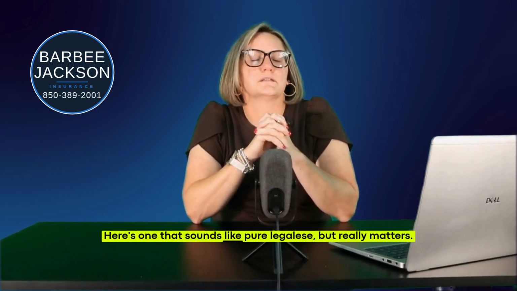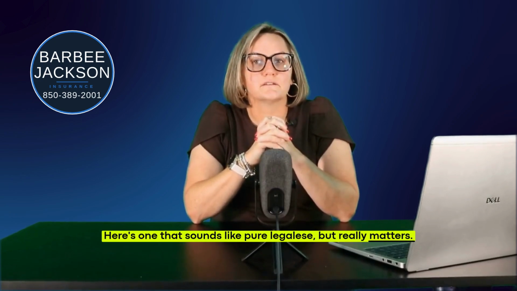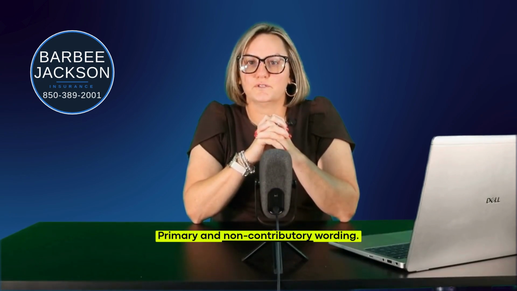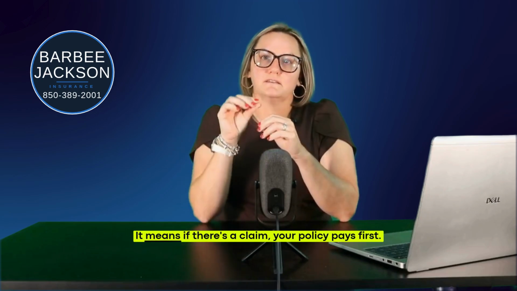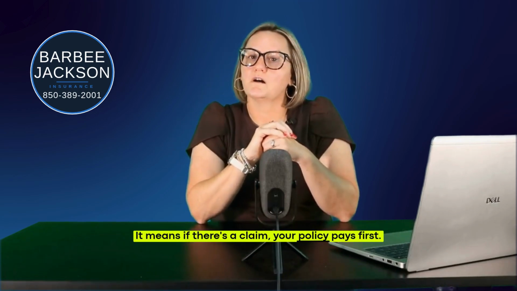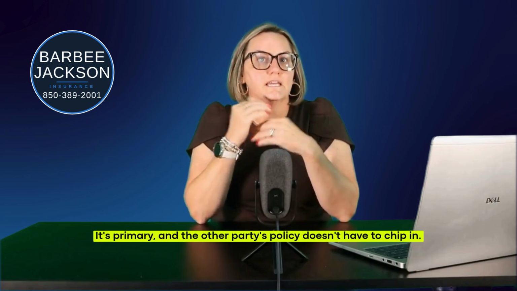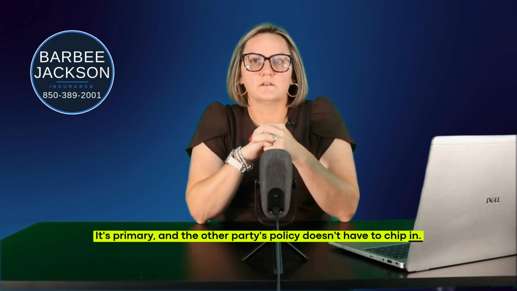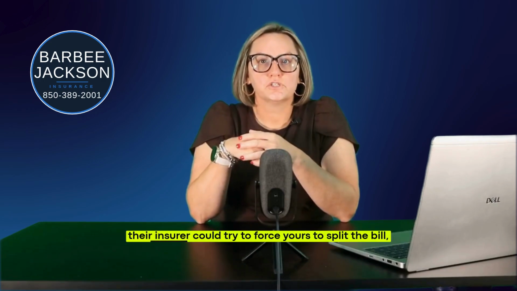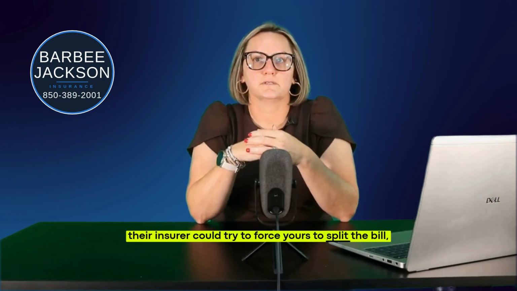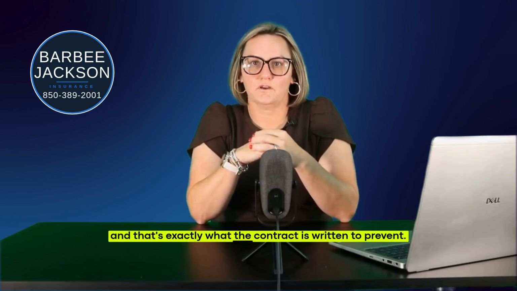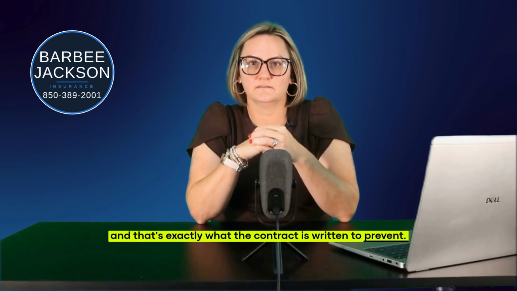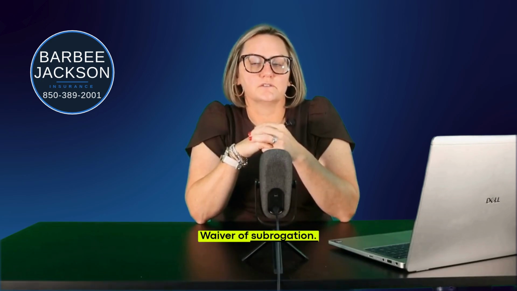Here's one that sounds like pure legalese, but really matters: primary and non-contributory wording. It means if there's a claim, your policy pays first. It's primary, and the other party's policy doesn't have to chip in. Without this wording, their insurer could try to force yours to split the bill, and that's exactly what the contract is written to prevent.